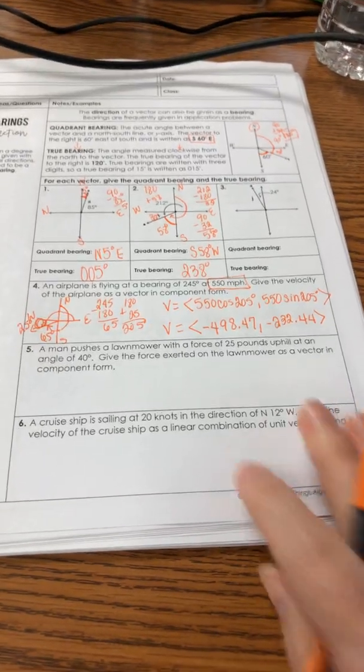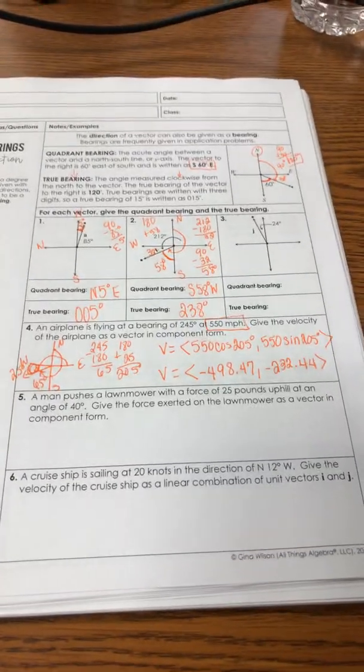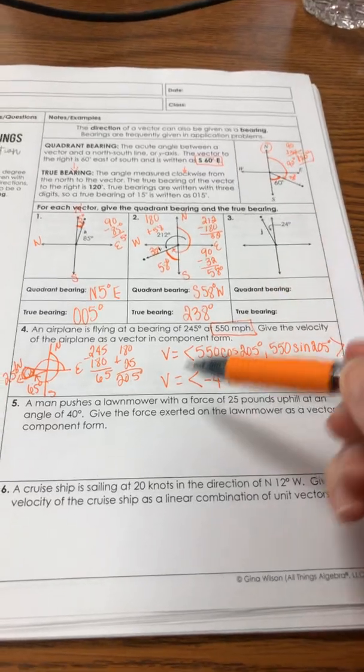All right, so give these a try. I know you'll do great. So do number 3, 5, and 6.